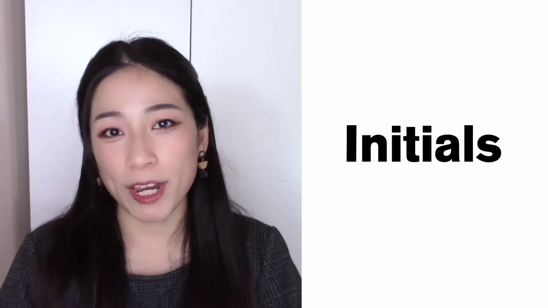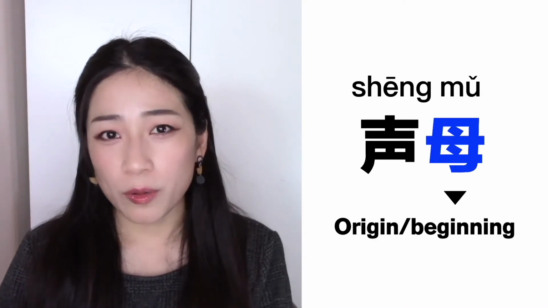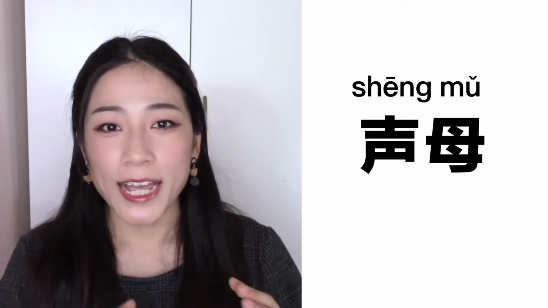But we're only going to talk about initials today. Initials in Mandarin are called shengmu, which literally means mom of the sound. In this context, we can interpret mom as origin or beginning, so it means the beginning of the sound. Although most initials are consonants, we don't like teaching initials in the form of consonants.